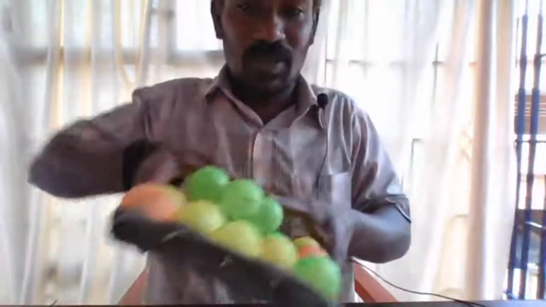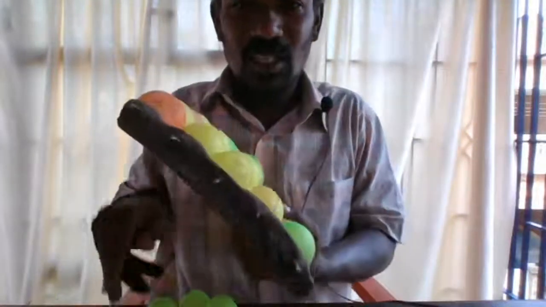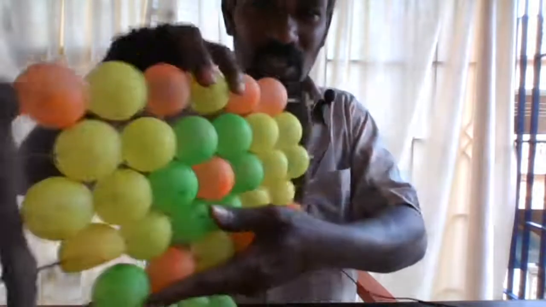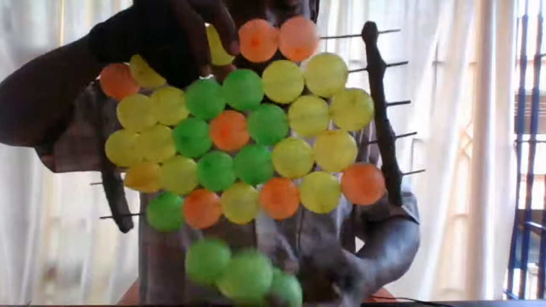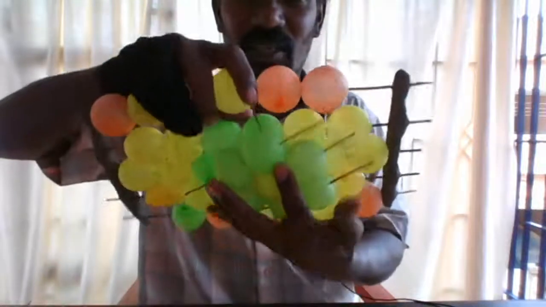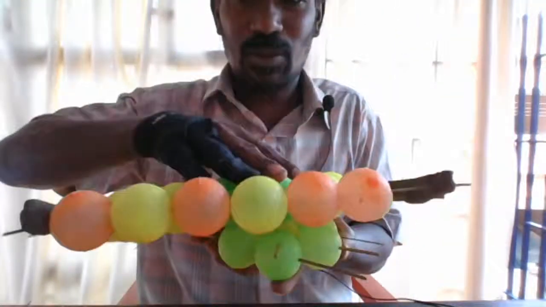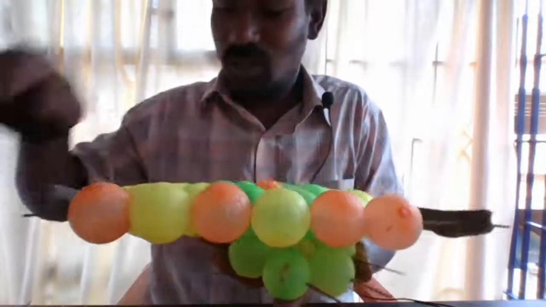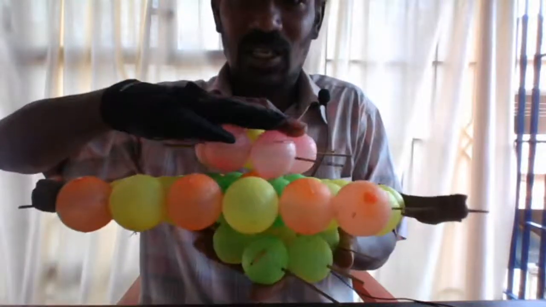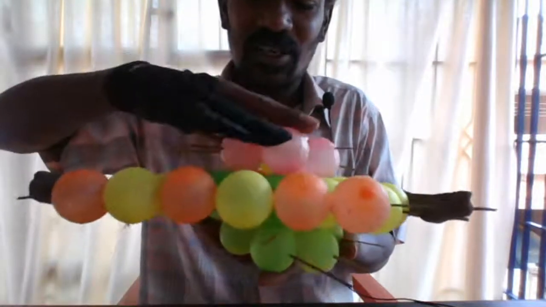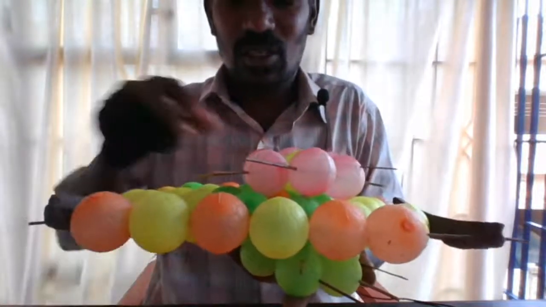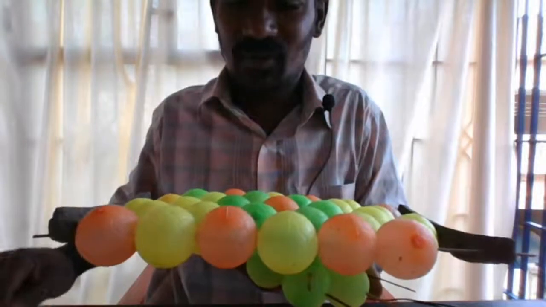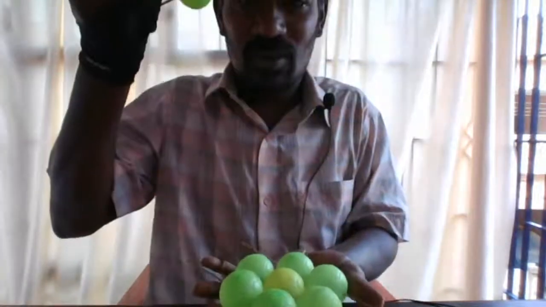This is one layer. Above this we place one layer, and like this we continue. This is one layer, this is one layer, this is one layer.